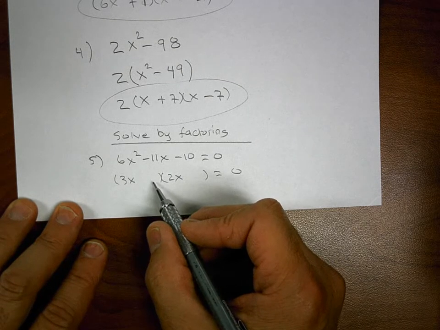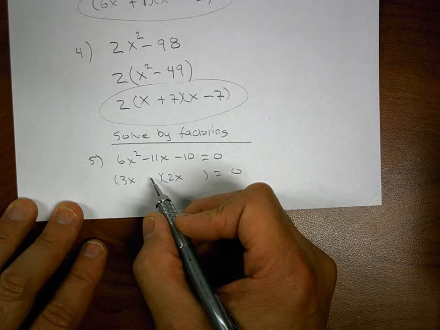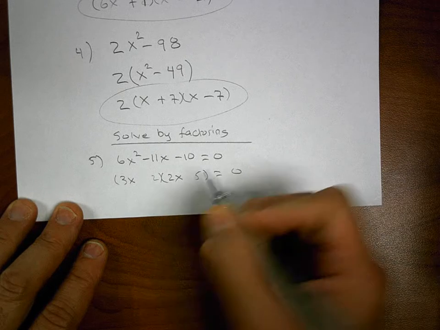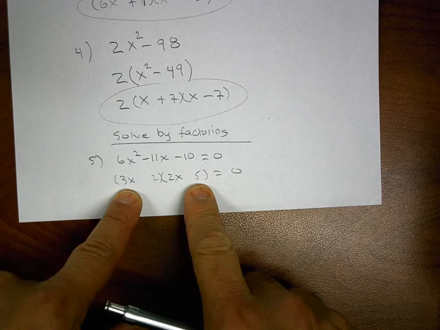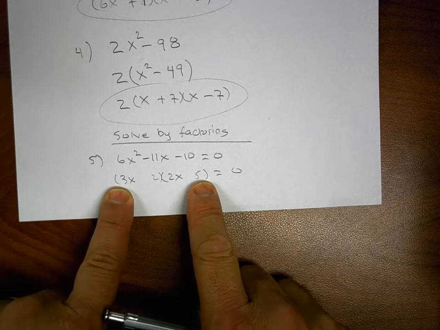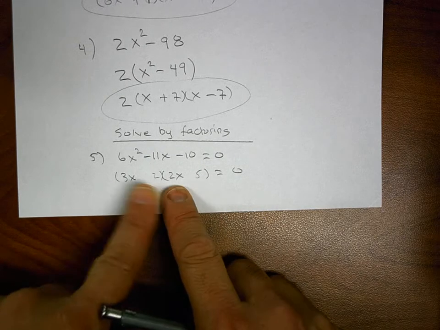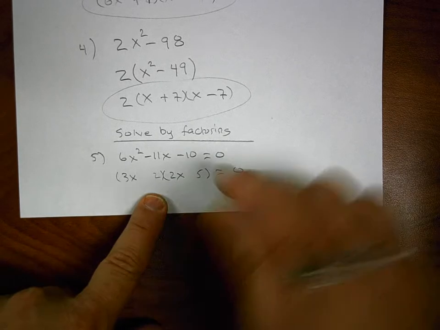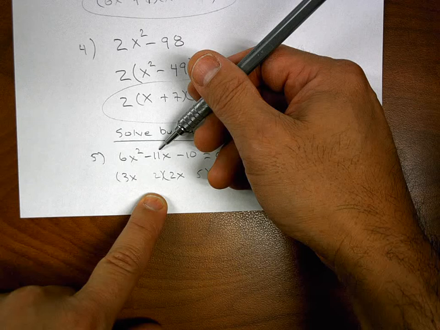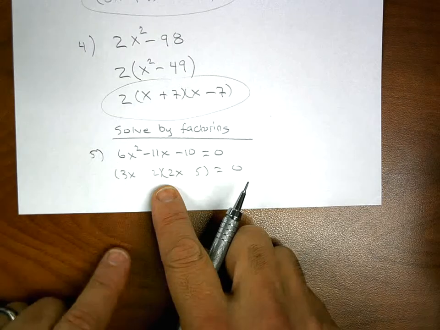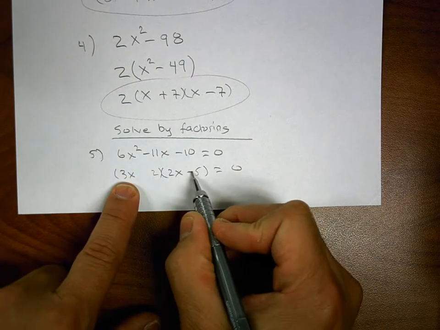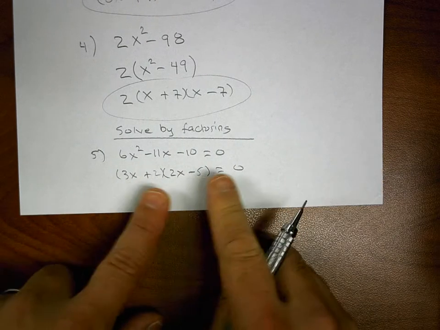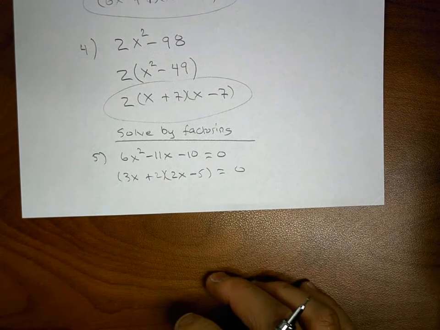It matters. Okay, so what do you want to try? 2 right here? 5 right here? Okay, let's try it. Outside, inside, that's my method. So outside 2, what do we get? 15x. Oh, look at that. Inside 2 is 4x. Good. 15x, 4x. Can we come up with negative 11x? Absolutely. How are we going to get this negative 11x? It's got to be negative 15 for the outside. Negative 15x plus 4x. Check the last. That's negative 10. Perfect.